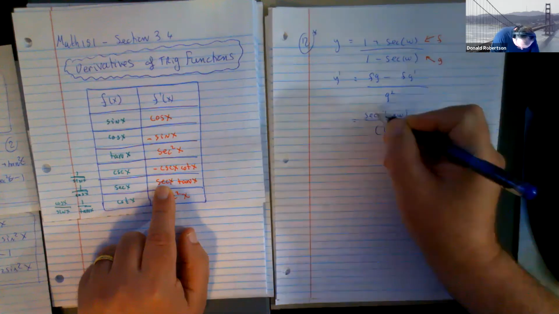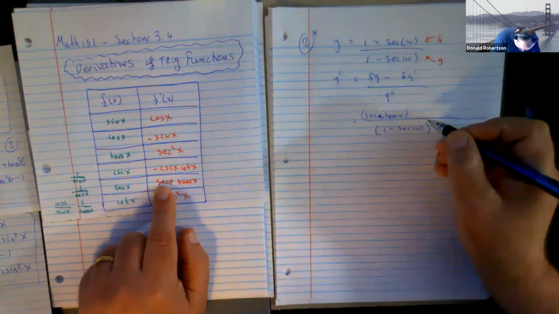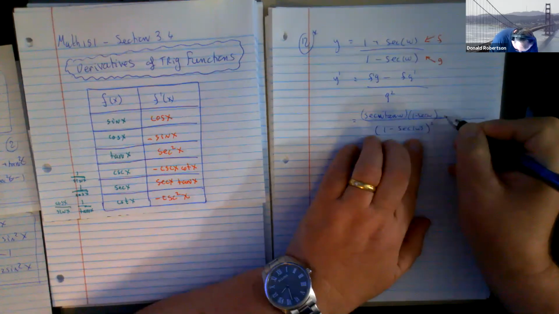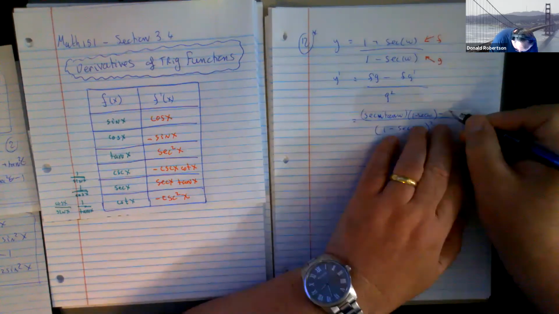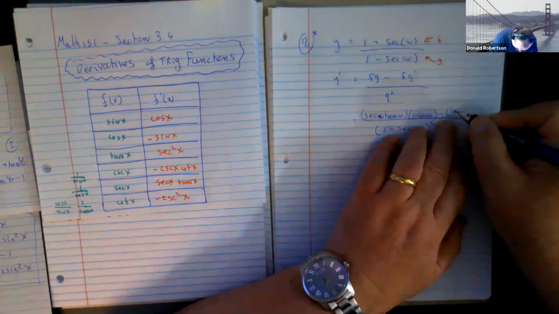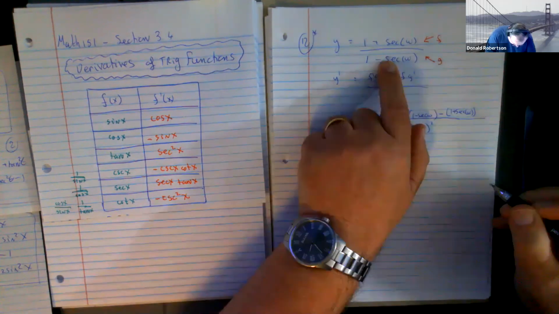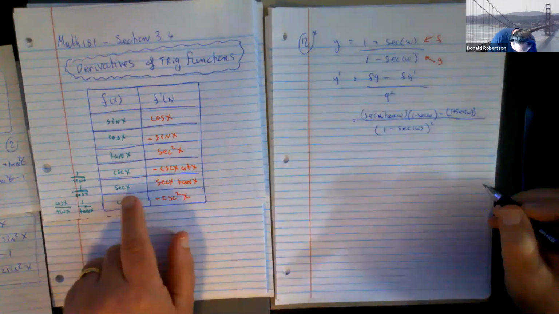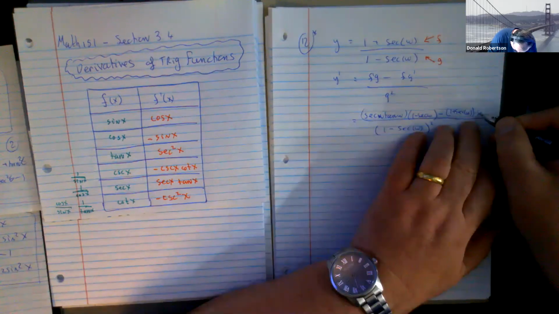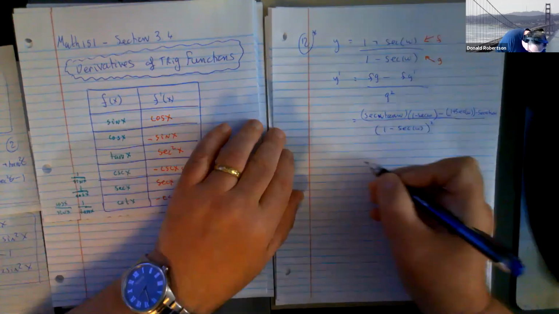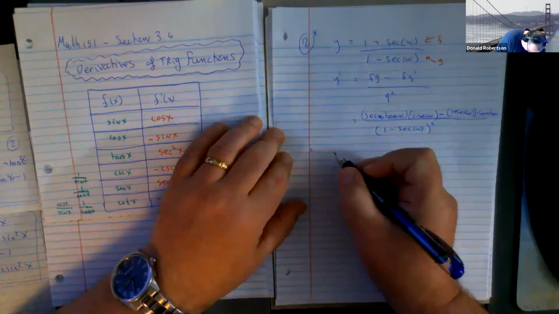So that's f dashed. G is 1 minus secant. Take away, leave the top alone, which is 1 plus secant. And the derivative of the bottom is negative secant tan. Okay, I'm going to rewrite that, it was too crushed up.